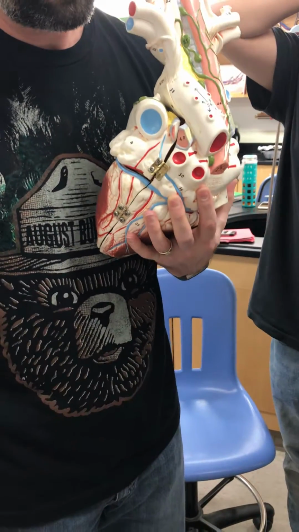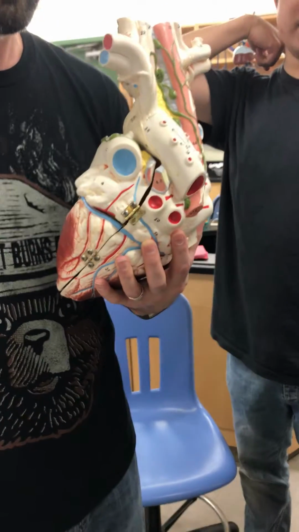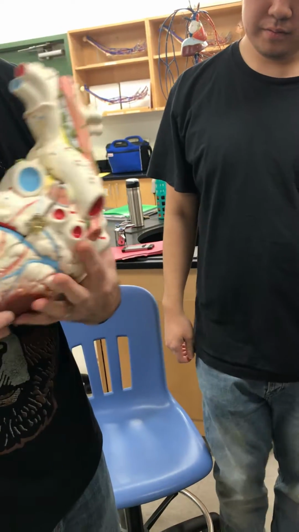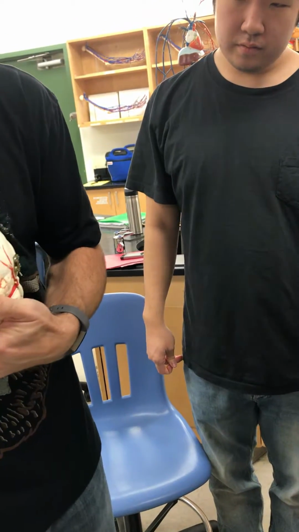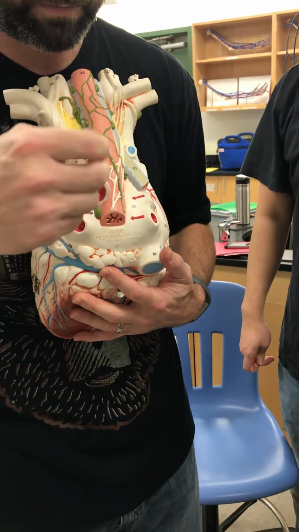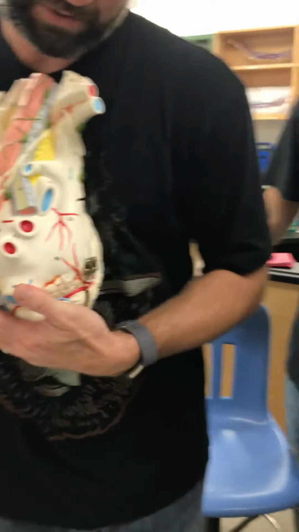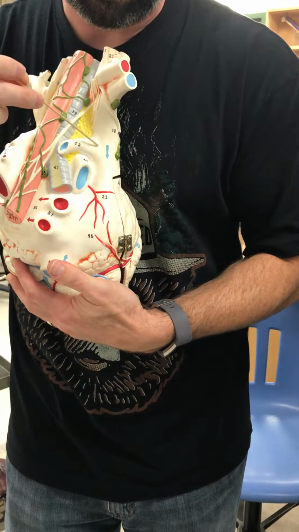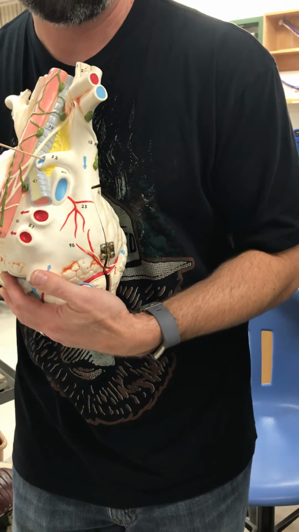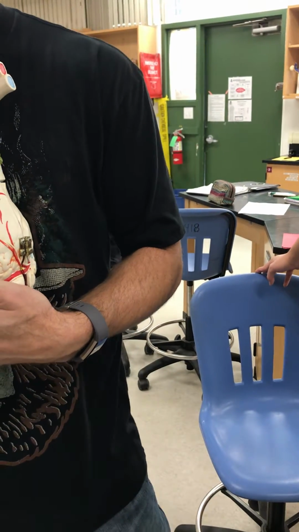Pulmonary veins. Which? Pulmonary veins. Left. And these? Pulmonary veins. All going into this blue vessel here. That's pulmonary arteries. I mean, you can. Azygous.